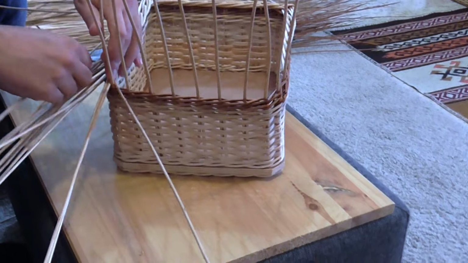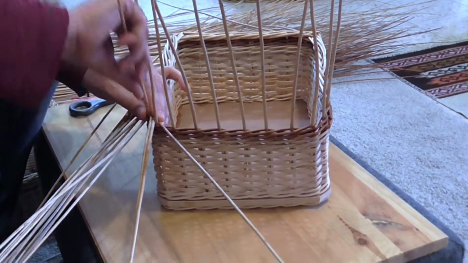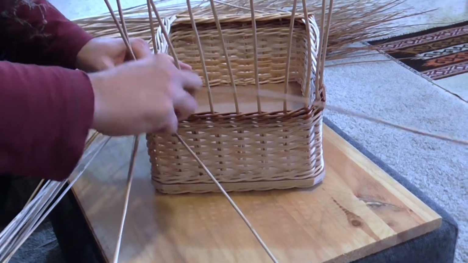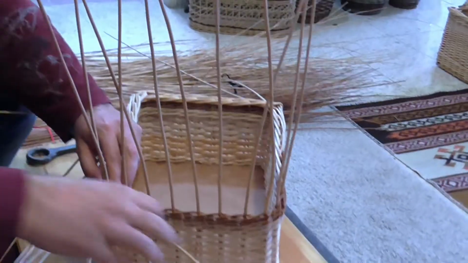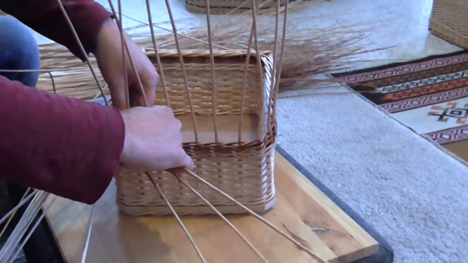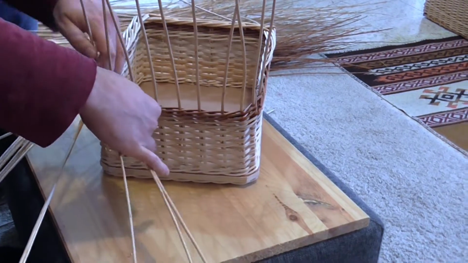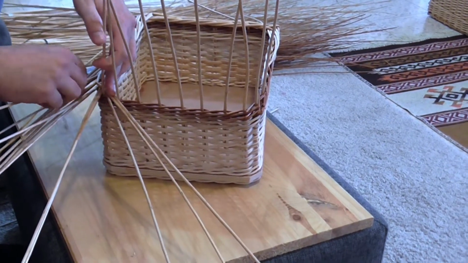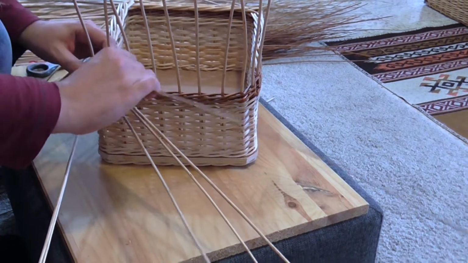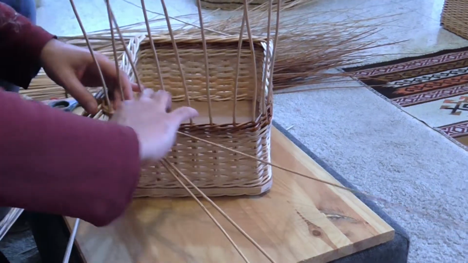And now we're just going to make a blunt corner, making sure to kink the weavers just where you want them to be kinked. So first corner stake goes behind one. Now the next weaver doesn't have a partner. Right here.